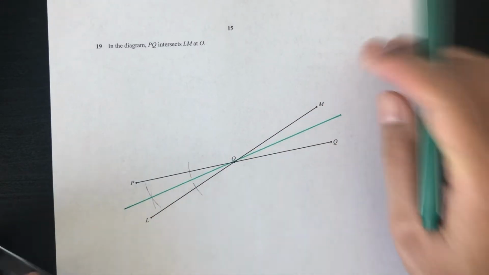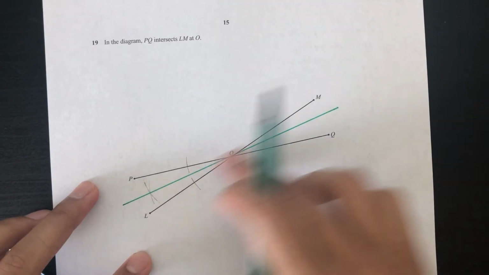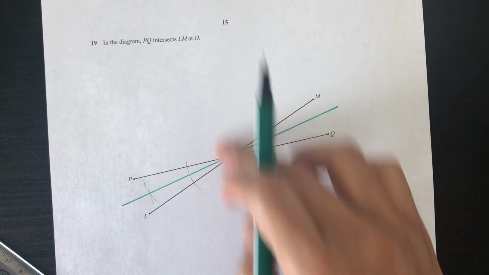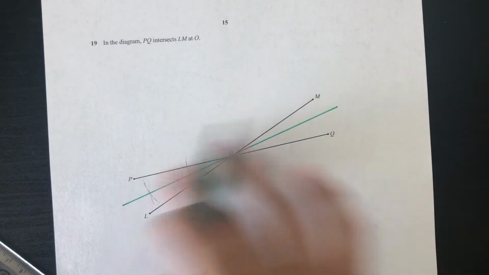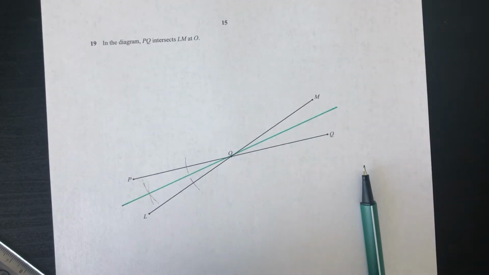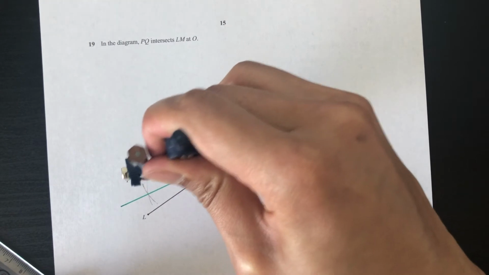Right. Now, because we have this angle and also this side, we have to draw another line which is equidistant from those two lines. So this one will be the same step. We have to go to point O and then intersect those two lines.